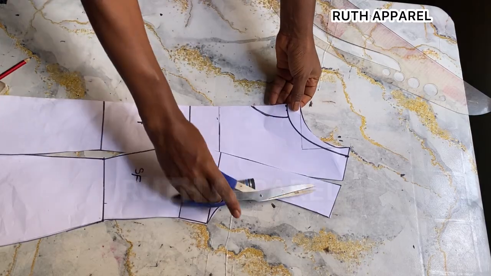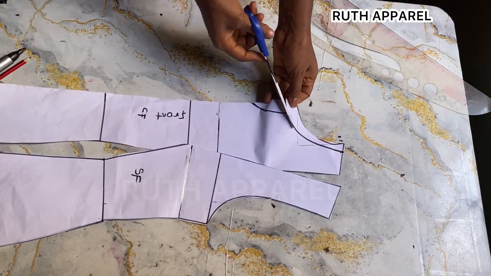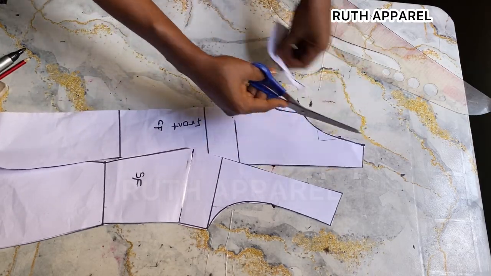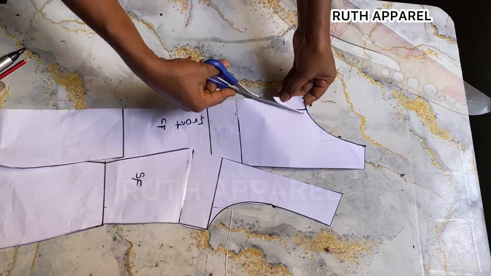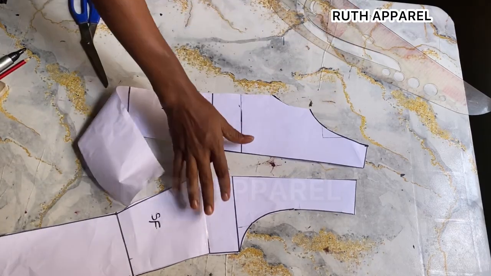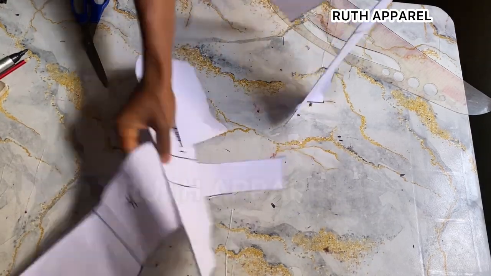I want the opening to be in front of my neckline. Then I'll just go ahead and cut it out. So you can do any neckline of your choice. So this is what I want for mine.